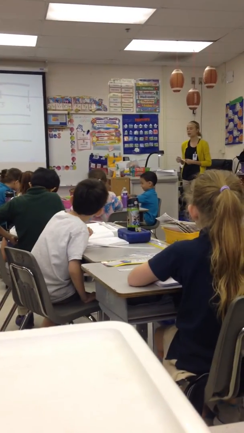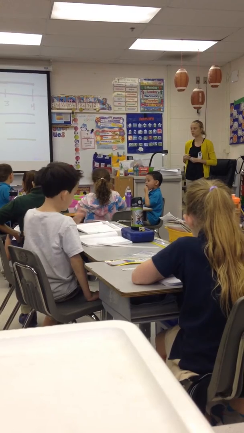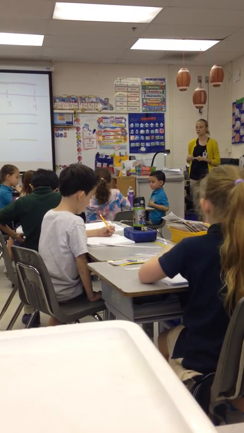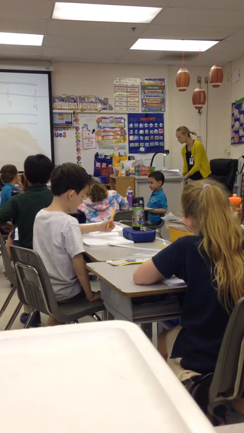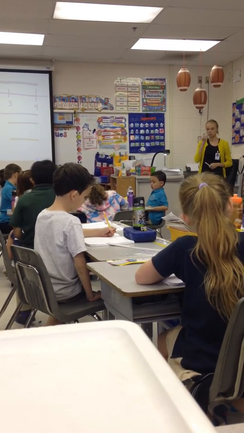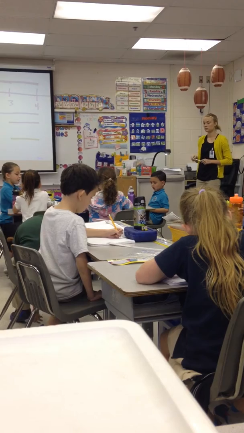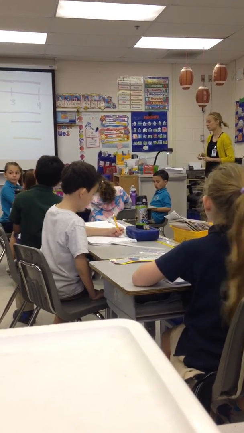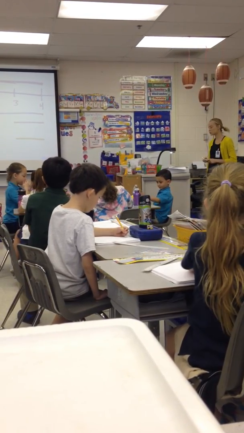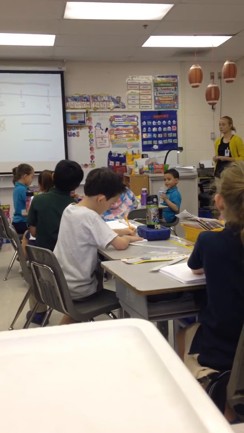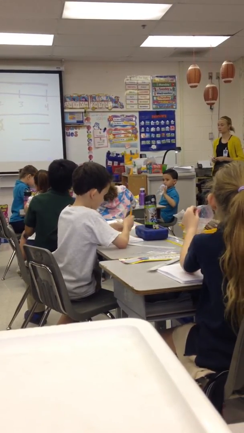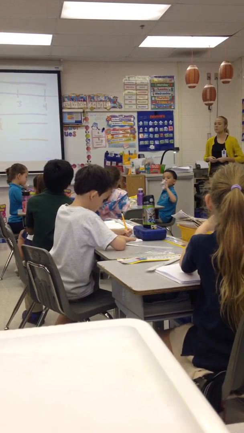Which line would go next? Remember, shortest to longest. Who can tell me which line would go next? We already used 3. Sadie? 2. Why the 2? Because it's 3, 2, 1. But let's not look at the numbers.